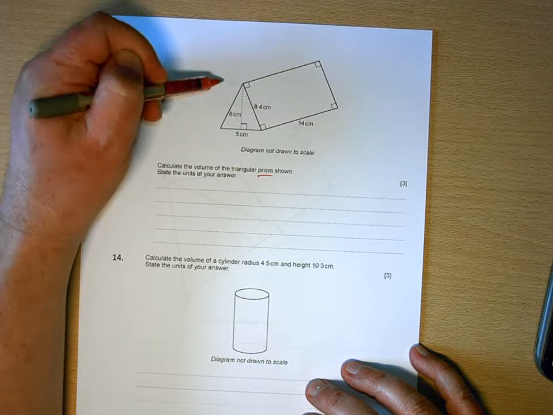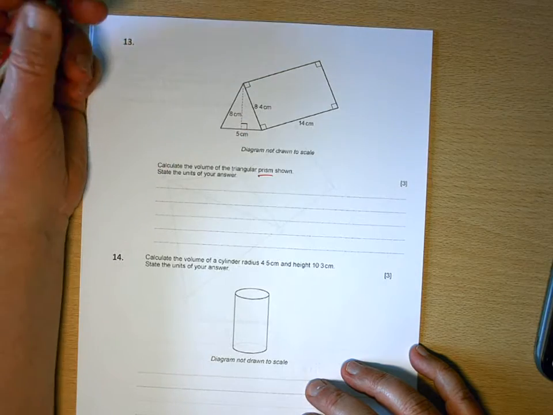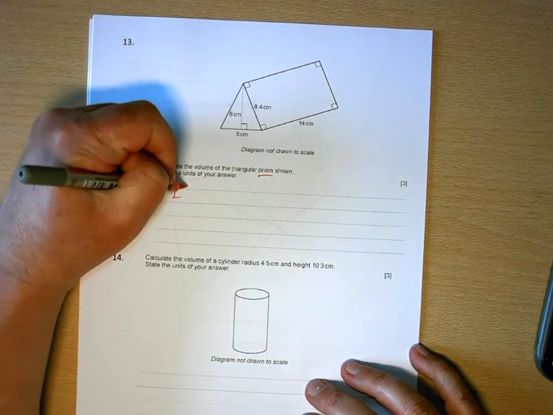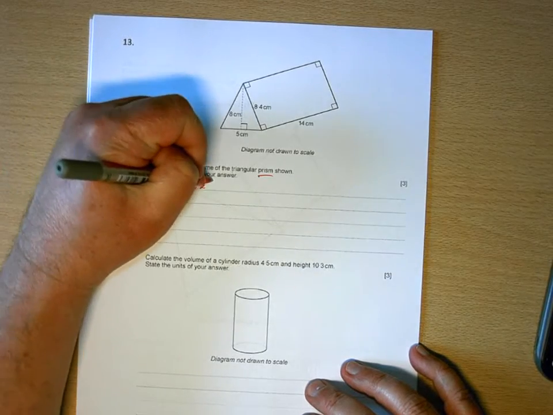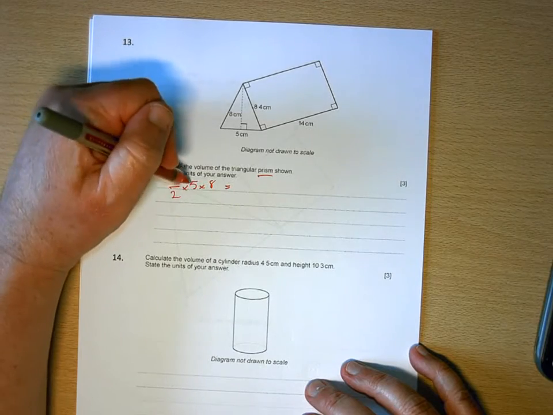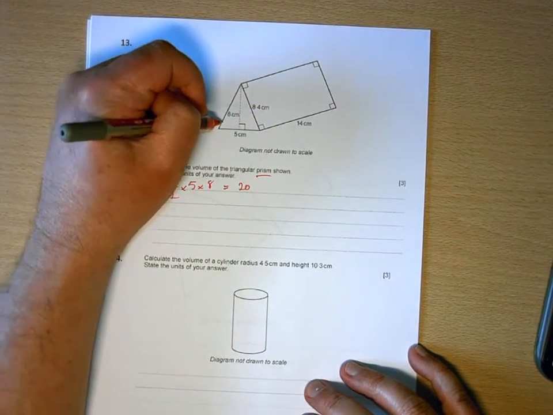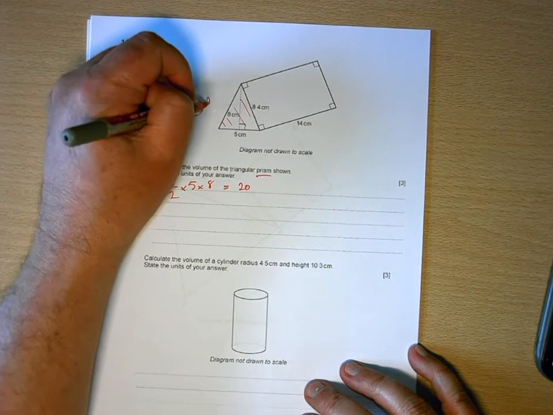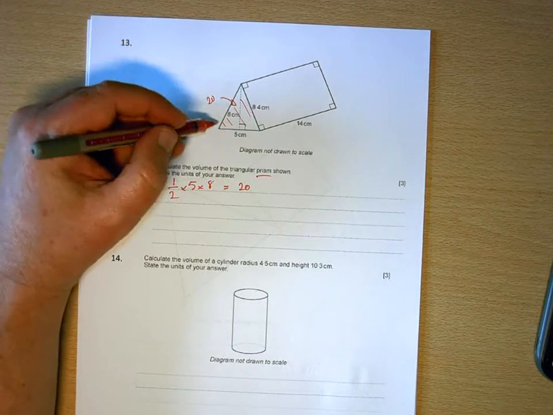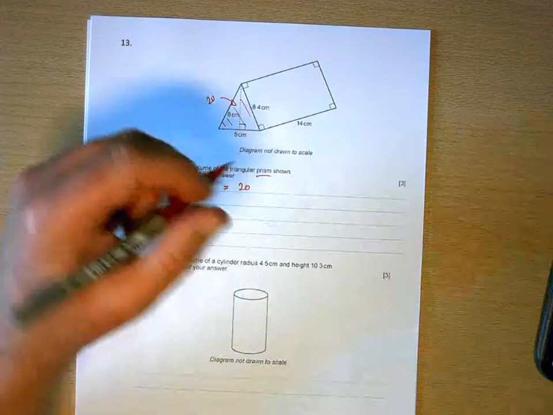You want to make a rectangle out of it, but you can't make a rectangle out of that because that's at an angle. So the area of the face is a half times 5 times 8, which is 40. Half of 40, 20. So this bit is 20. So the volume is the cross-sectional area times the length.